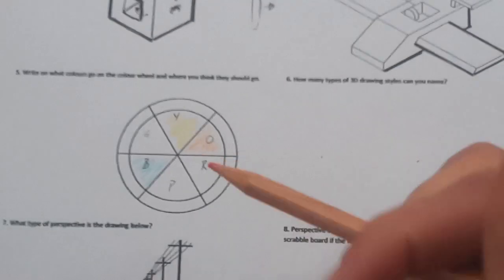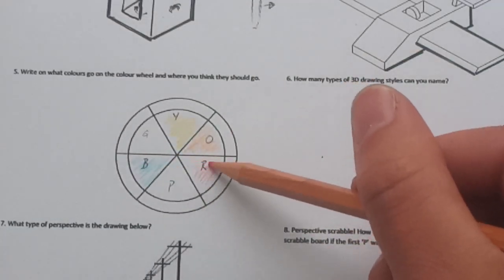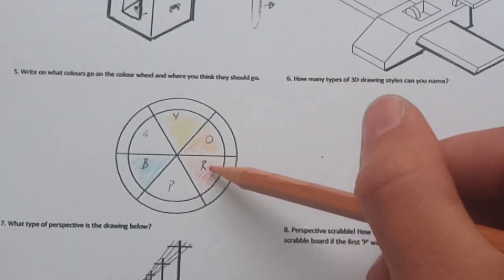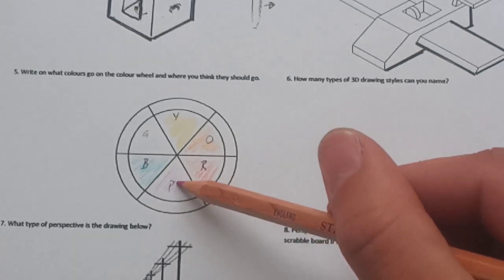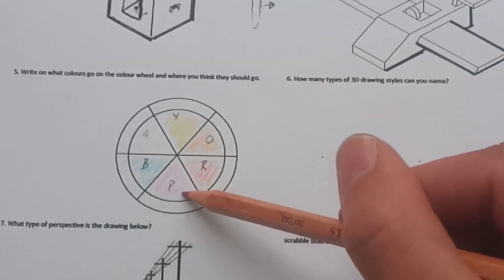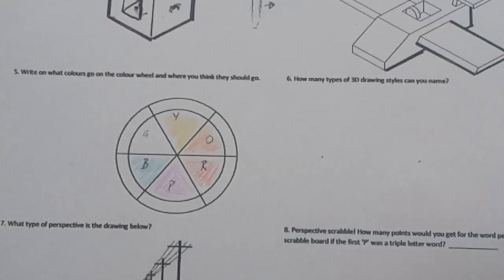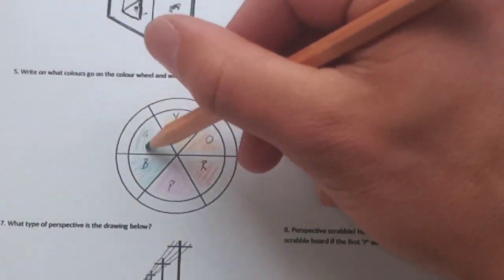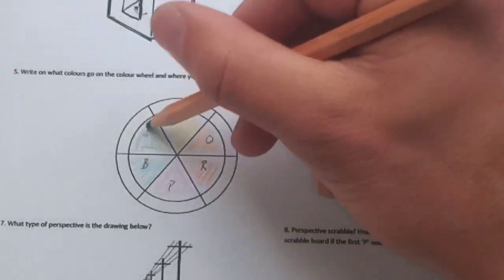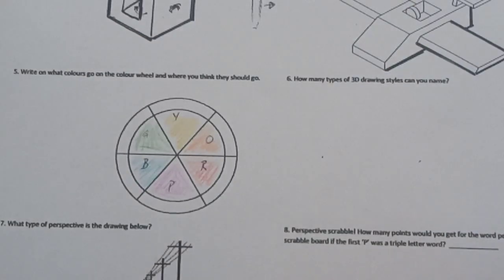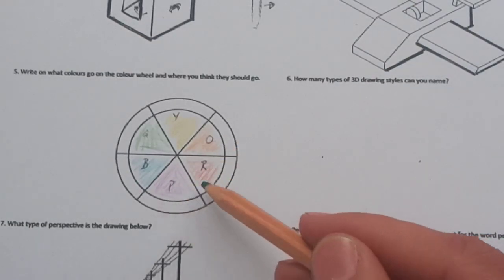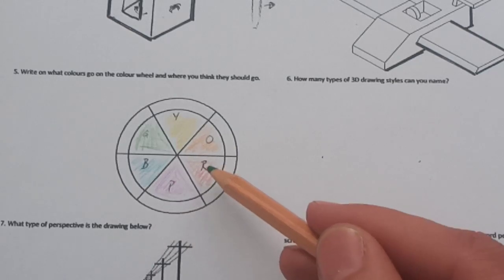The other thing I do want to look at with this task is slightly different, which is contrasting colours and harmonious colours. Now, contrasting colours are the colours that will be found directly across the colour wheel from the original colour that you're looking at. So, for instance, red and green are opposite each other in the colour wheel, and therefore these will be termed as being contrasting colours. Harmonious colours are the colours that are found either side. So, orange and red are harmonious, red and purple are harmonious.